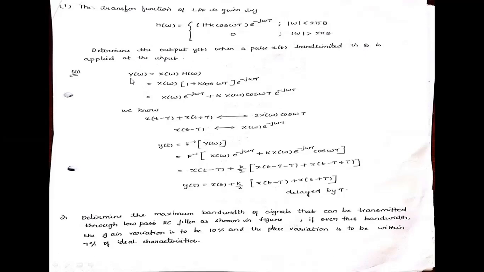So we know that Y of omega is equal to X of omega times H of omega. Nothing but H of omega is the output by the input X of omega. Given H of omega, you can substitute here: 1 plus k cos omega T, e power minus j omega tau. Or you can take the small t also. This is a small t and this is a capital T, my students. So X of omega into e power minus j omega tau plus k into X of omega cos omega T into e power minus j omega tau.